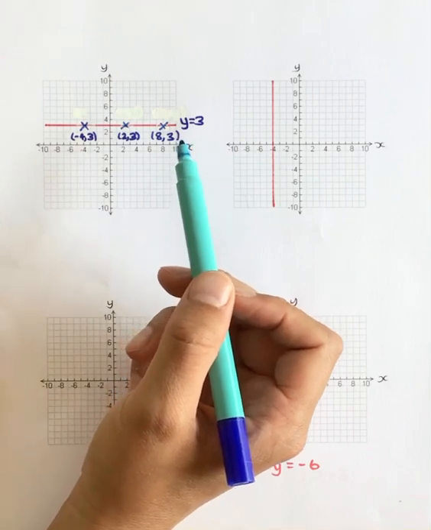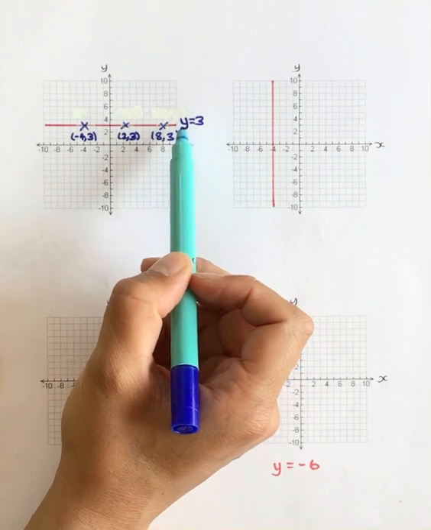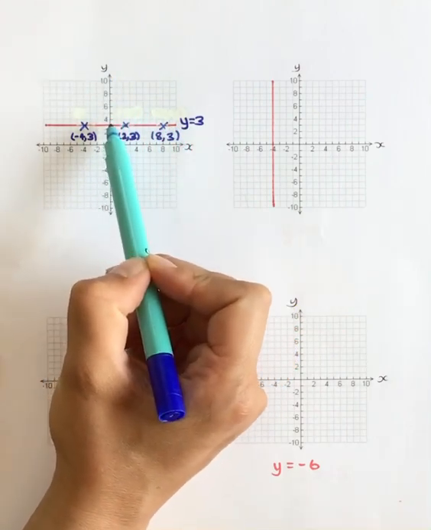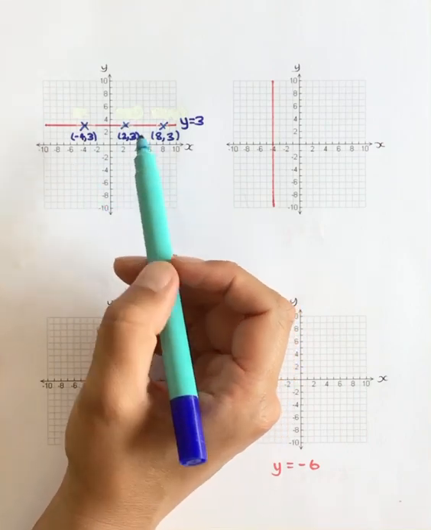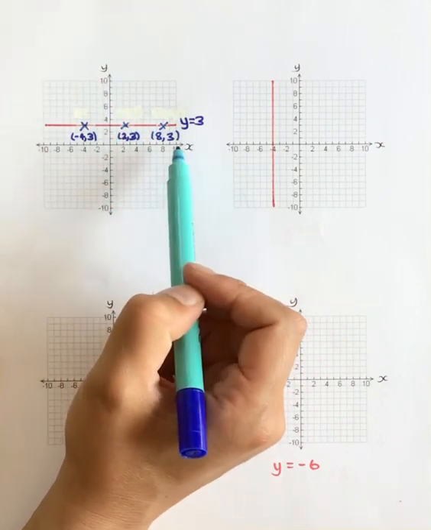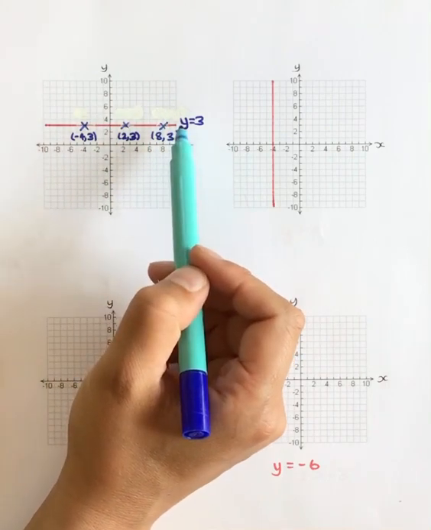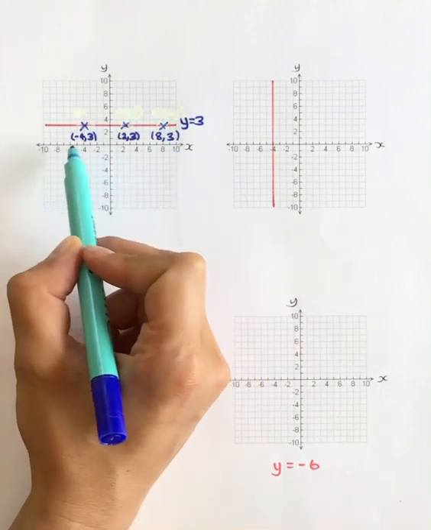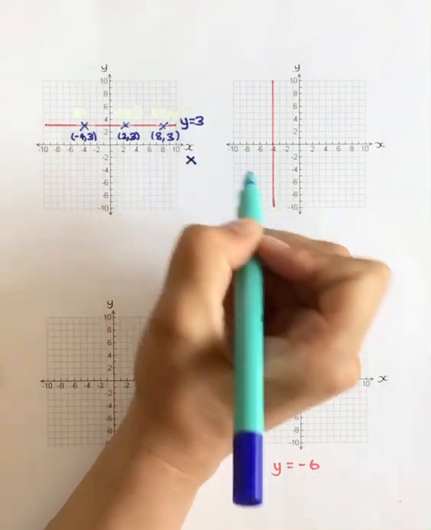Now we came up with a bit of a cheaty way of doing this because the line y equals 3 goes through the y-axis at 3. So if you've got a horizontal or vertical line, you can check which axis it goes through and where it goes through, and that will help you work out the equation. Remember, the x-axis is the axis that goes across because a letter x is a cross.